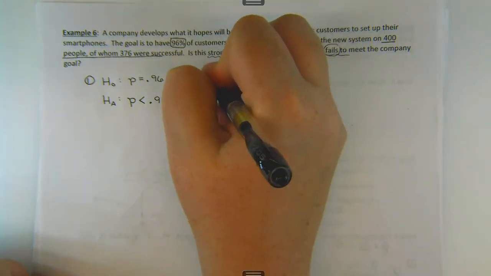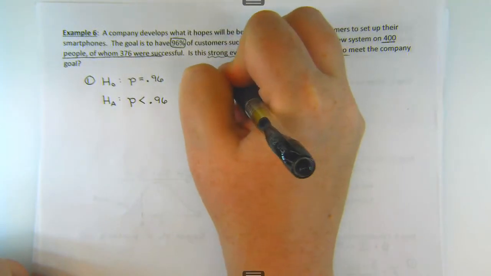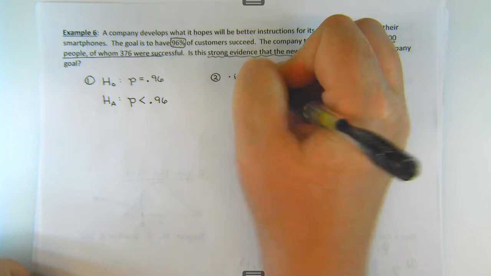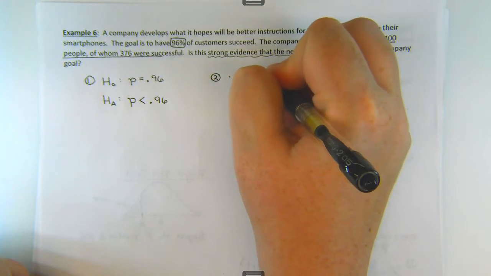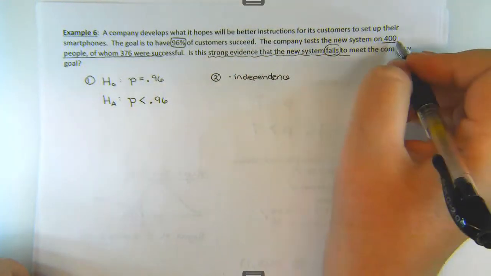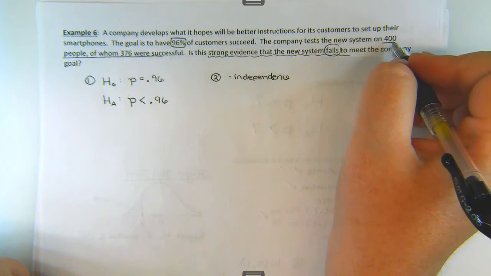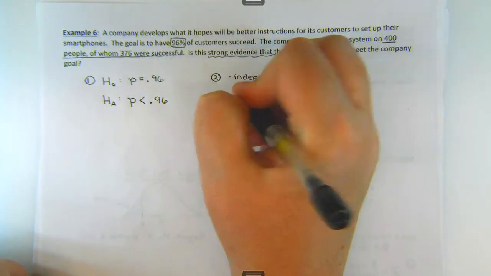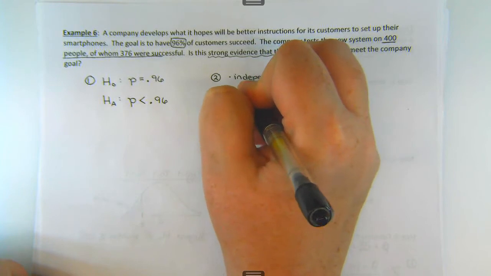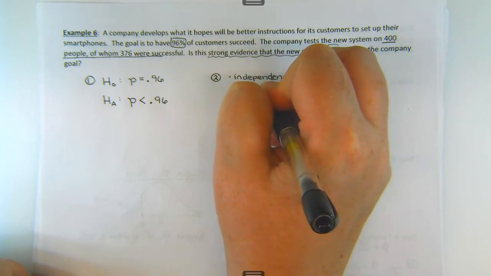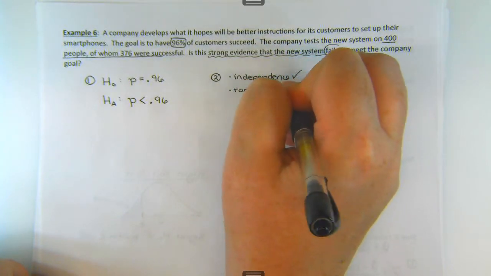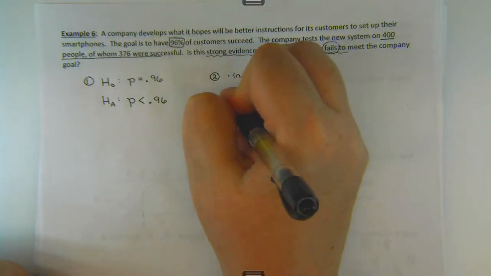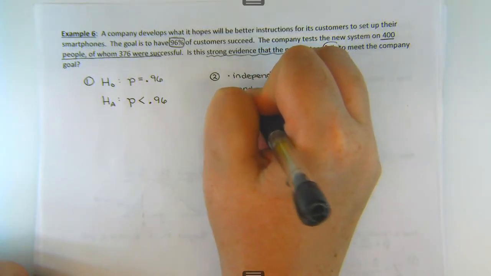From there, we go and check our conditions. So independence, making sure the results don't influence each other, or noticing that 400 is less than 10% of all of their customers most likely. So we're going to have independence. Randomization, they don't clearly state that it's a random sample, but we're going to go ahead and assume that it is.